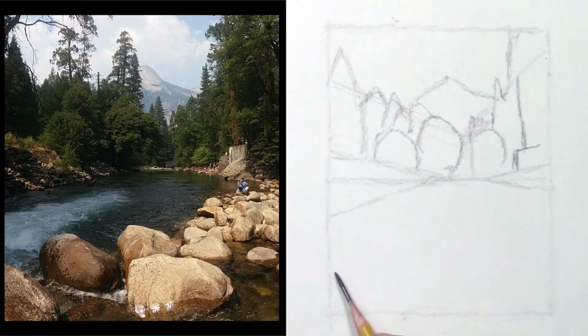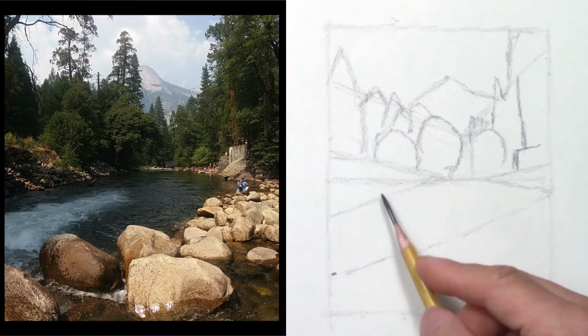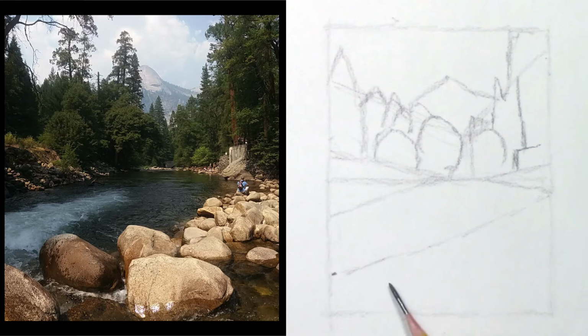So let's say the rock is just one mass. It starts about 1/4 from the bottom and goes to the bank right there. So I'll trace this line, and just like for the forest, I know I have to fit all my rocks inside this space.